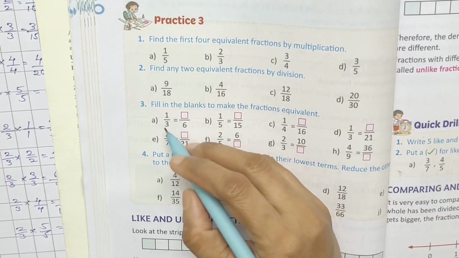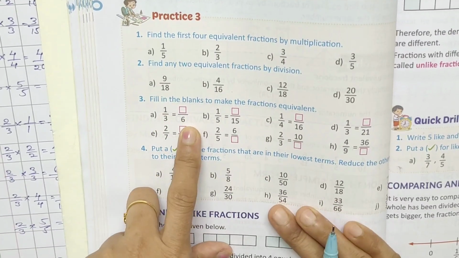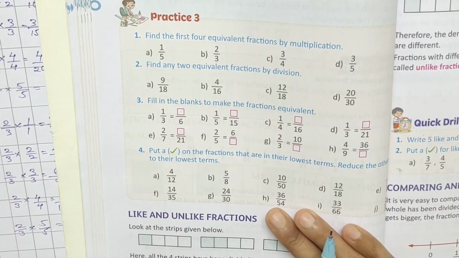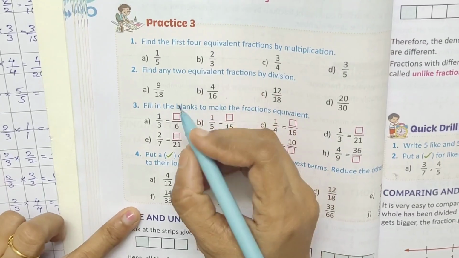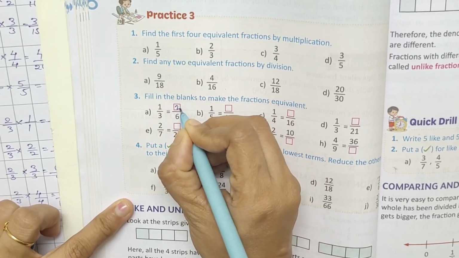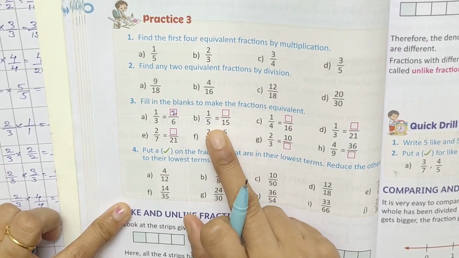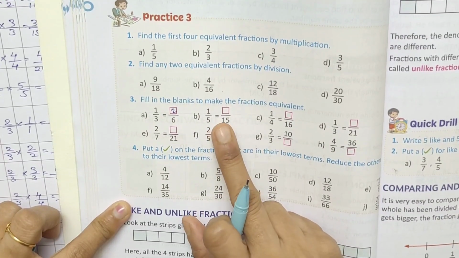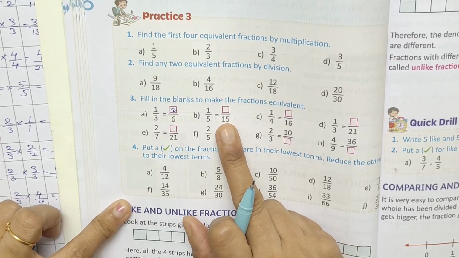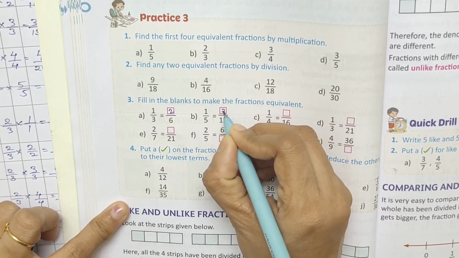So first we have to multiply this 3. 3 2s are 6, right? So the answer is 2. Okay. Next multiply this 5. 5 ones are 5, 5 2s are 10, 5 3s are 15, right? Answer is 3.